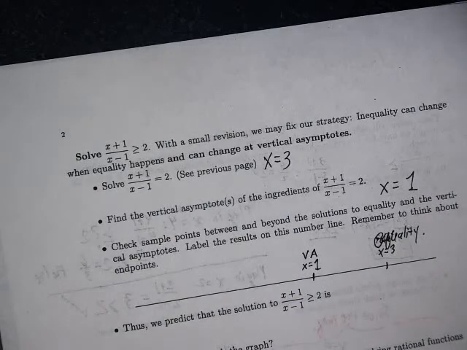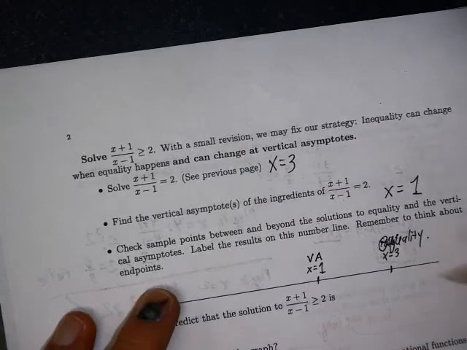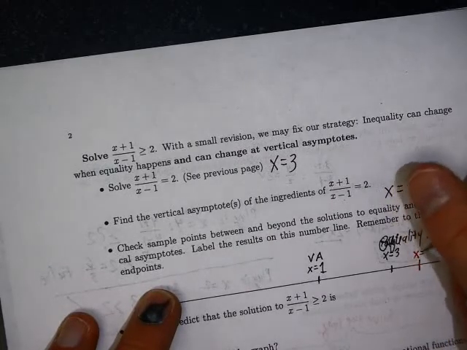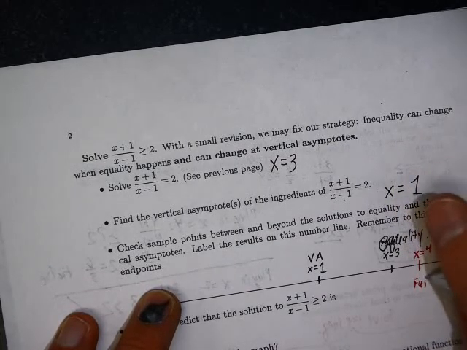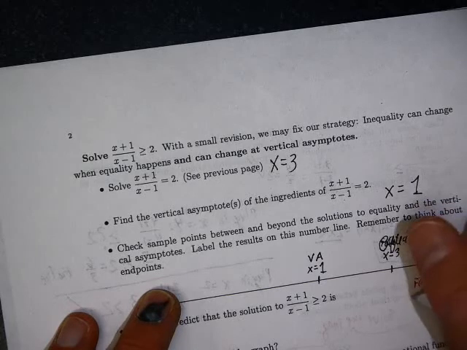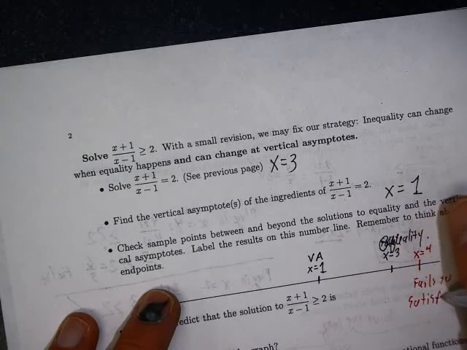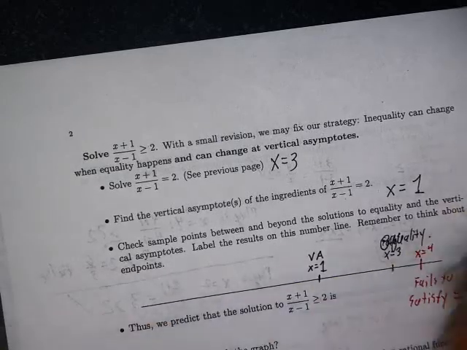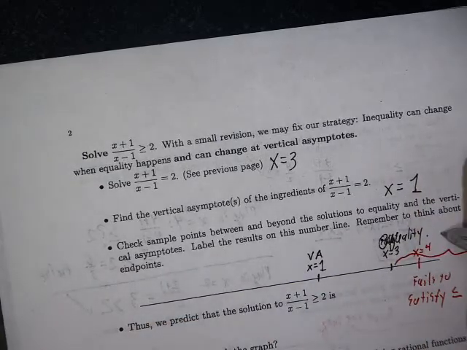Now we'll play this game where we check some sample points. On the previous page, what sample point did we pick that was bigger than 3? 4. When you plug in x equals 4, do you solve the inequality or fail to solve the inequality? Fail. Maybe I'll just go ahead and write this. X equals 4 fails to satisfy the inequality. So that means all of these x values fail.